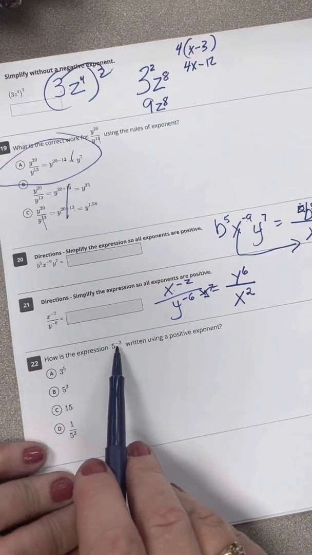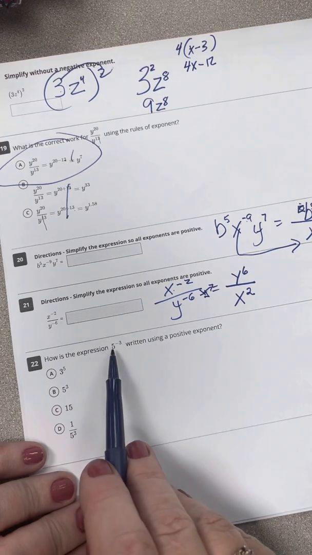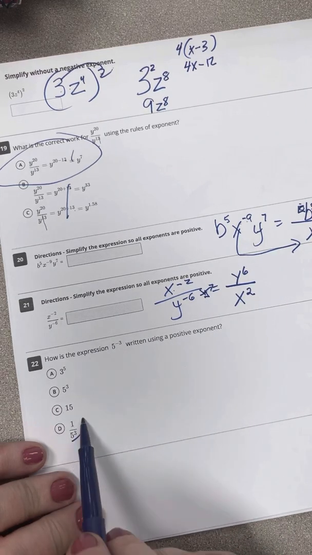How is this expression with a negative written using a positive? It would be 5 to the 3 under 1.